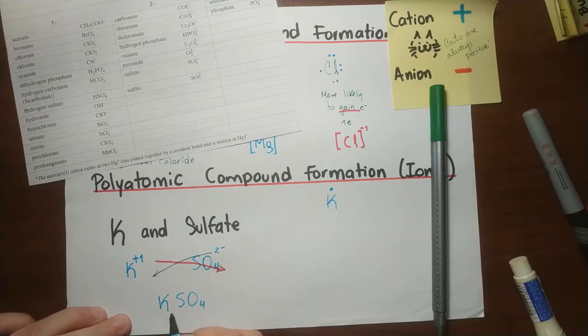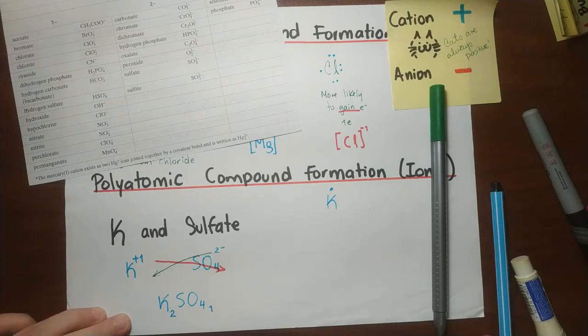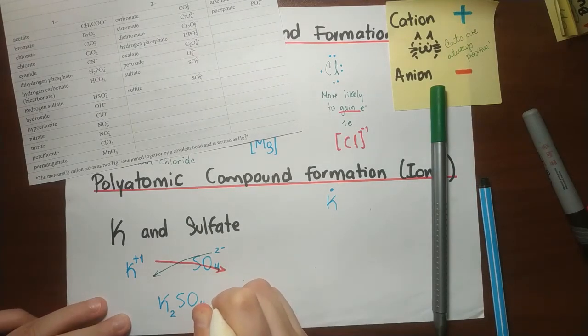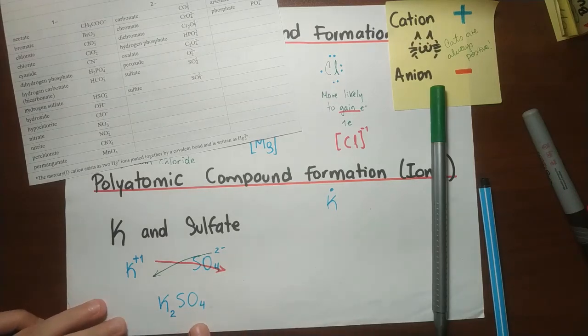So this 2 is going to be here, and this 1 for potassium is going to be here, but 1 as a subscript we don't really consider, so we really don't need to. And there we go, we have now potassium sulfate.